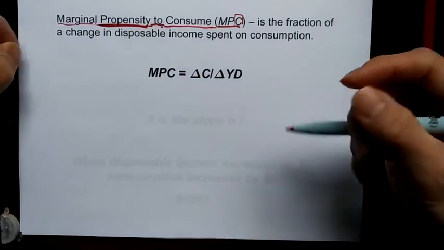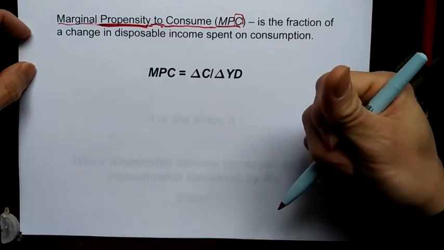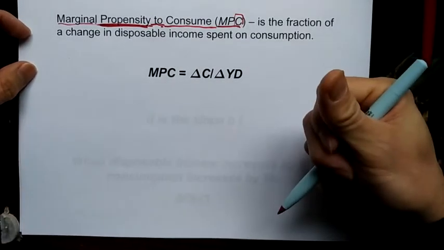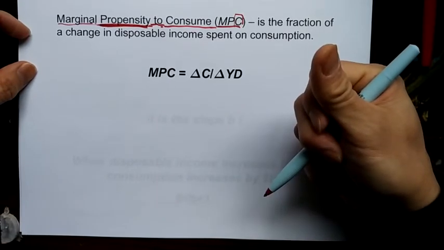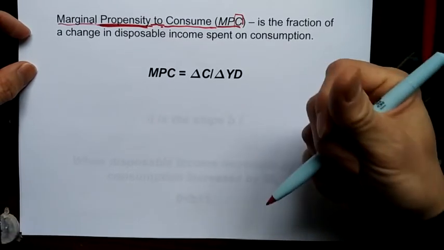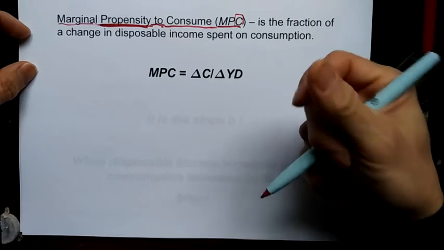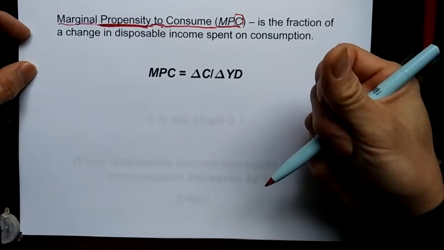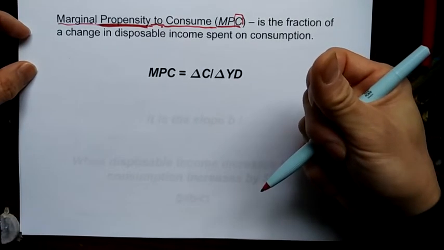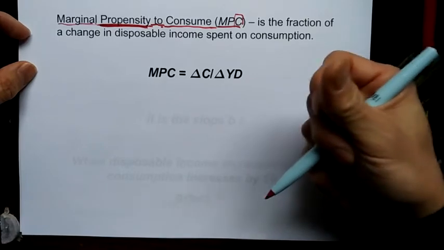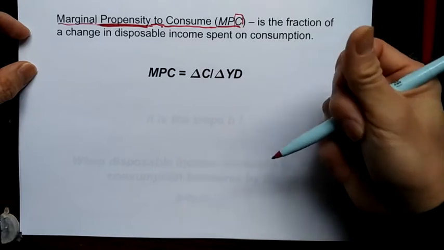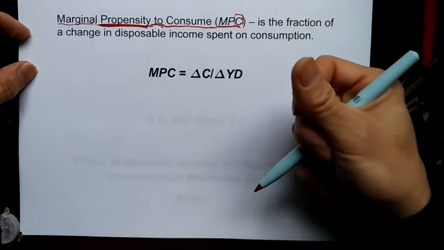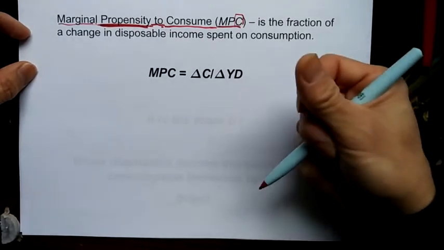That is, if I give you $1 extra, you're going to spend 60 cents in consumption. Then your marginal propensity to consume is 0.6. What do you do with the other 40 cents? You save it. Therefore, it is called marginal propensity to save. Your marginal propensity to save is 0.4.